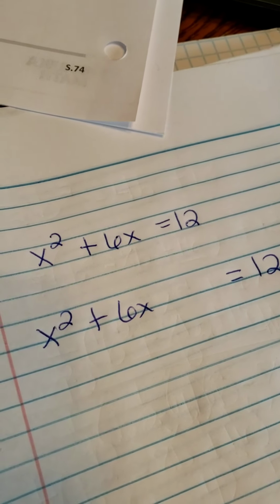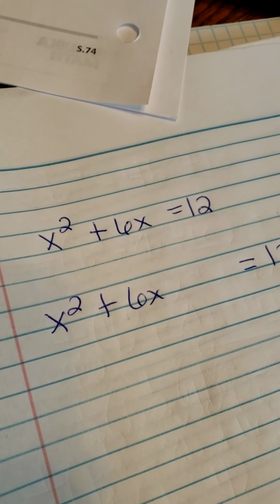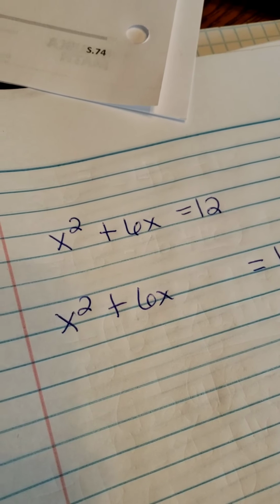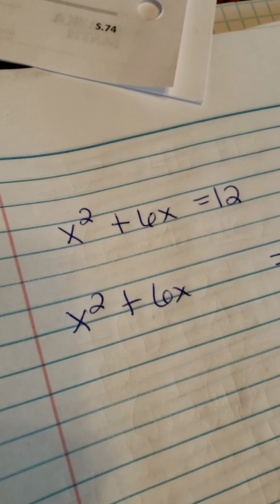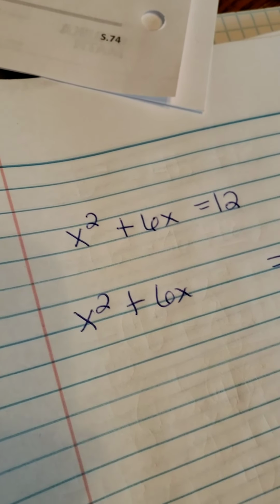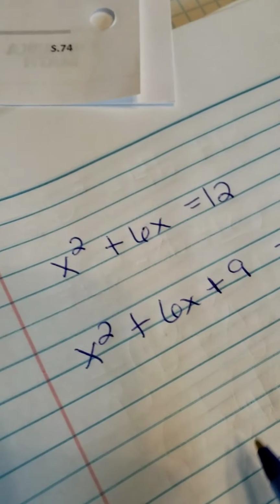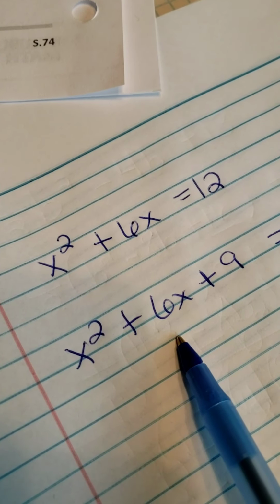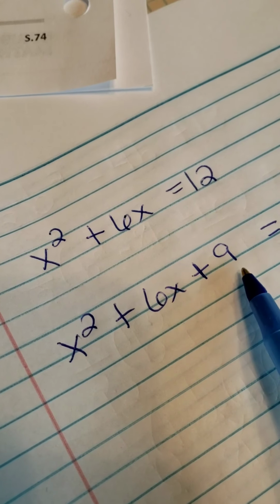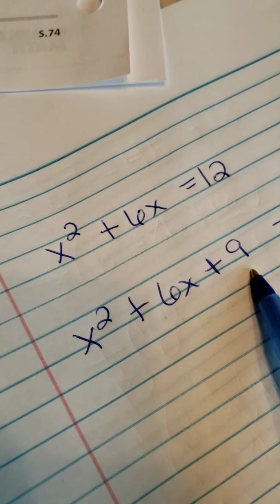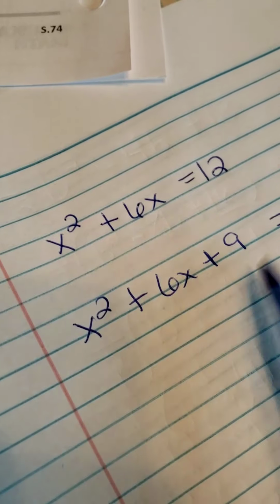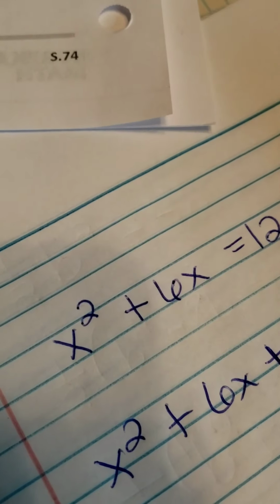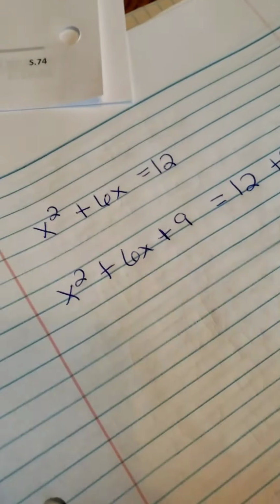So when I think about 6, I'm thinking 3 and 3. And so if 3 plus 3 is going to equal 6, then 3 times 3 is going to be 9. So I'm going to add 9. And the reason why I know this is addition also is because 3 plus 3 is going to be 6. So a positive 3 times a positive 3 will give me a 9. Now, because I am adding 9 to this side, I also have to add 9 to the other side. Okay, so this is what you have.